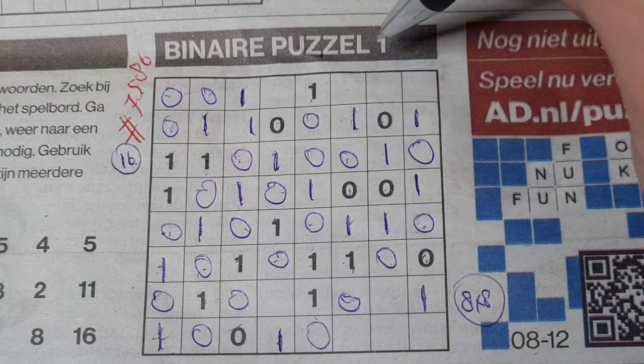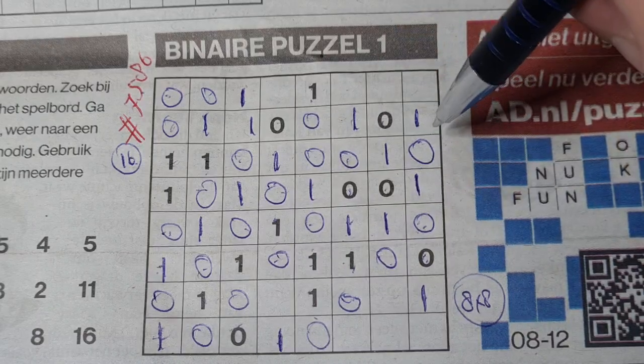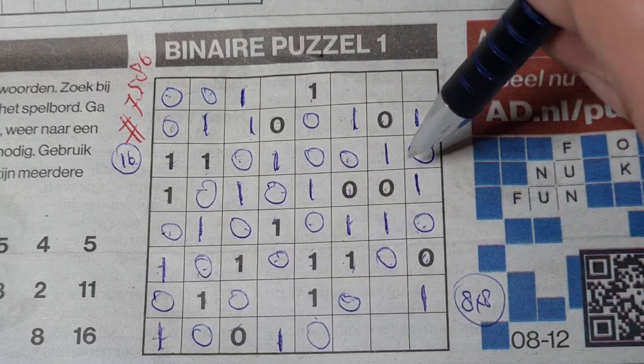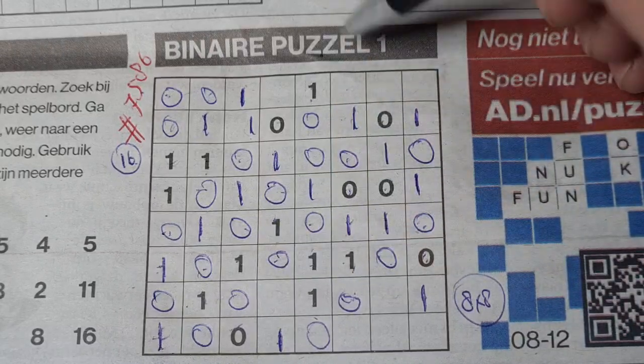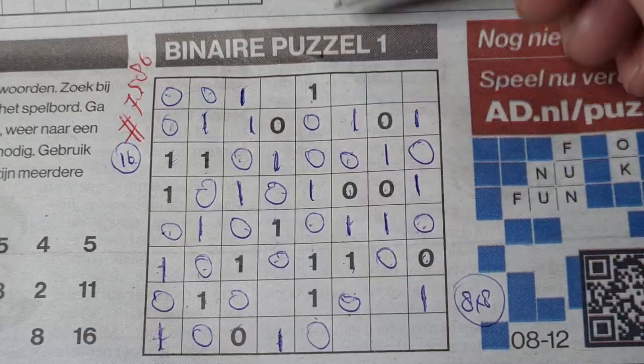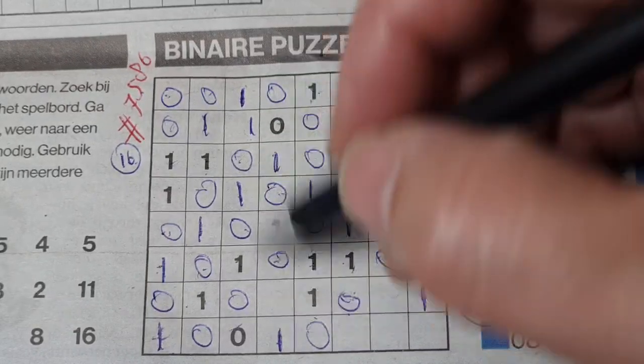Then 1, 2, 3. Well, now I need to think. 1, 2, 3. Come on. 1, 2, 3. Between the ones comes in a 1, 2, 3, 4 O's, so the rest are ones.